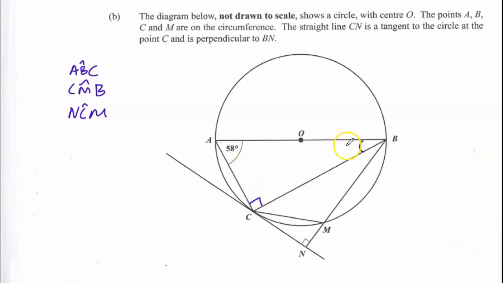So these two angles must add to give 90, because all angles add to 180. So this angle would be 90 minus 58 degrees, which would be 32 degrees. Note, if this is 32, when you add 58 plus 32 plus 90, you should end up with 180 degrees.